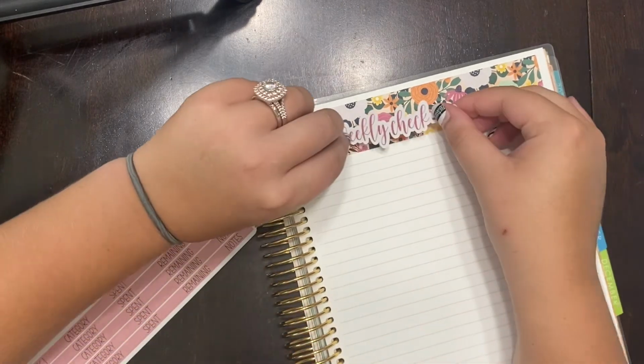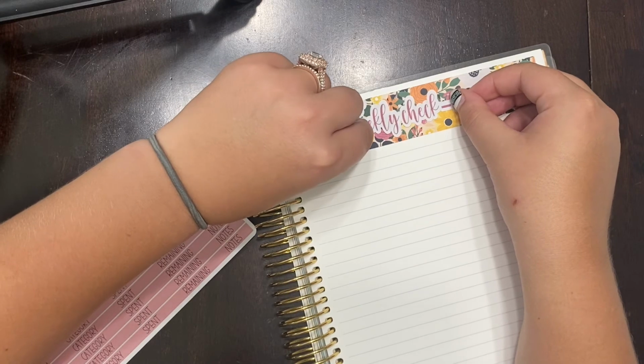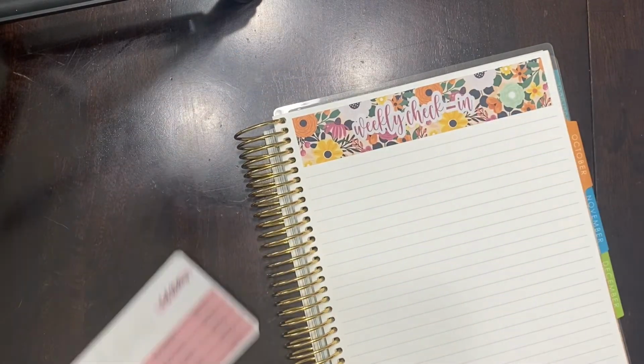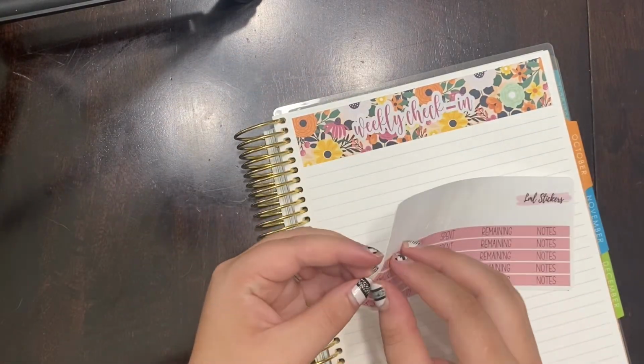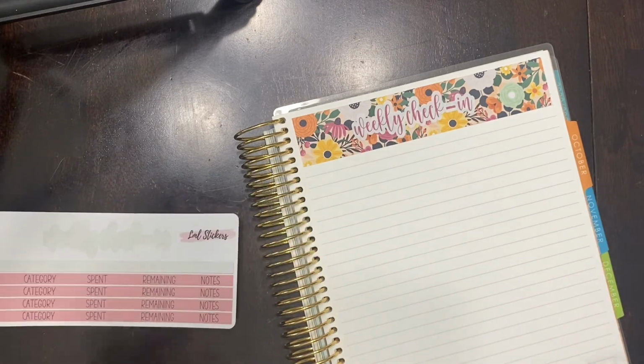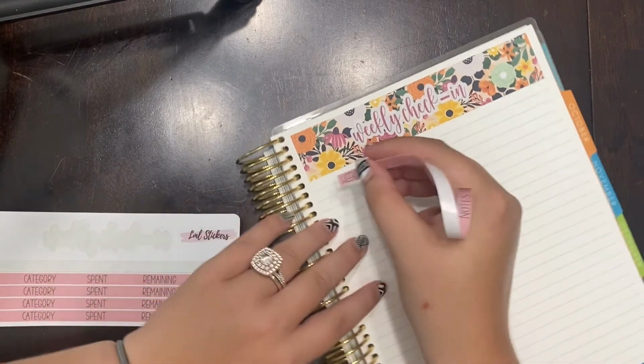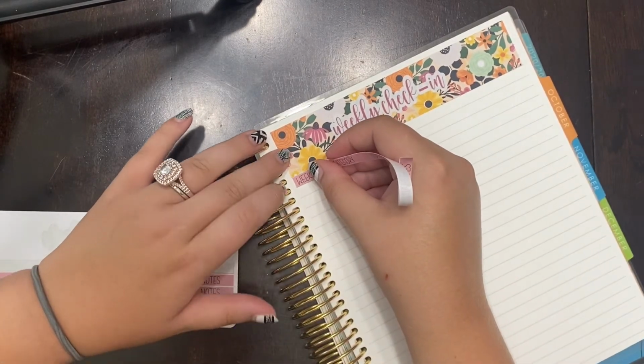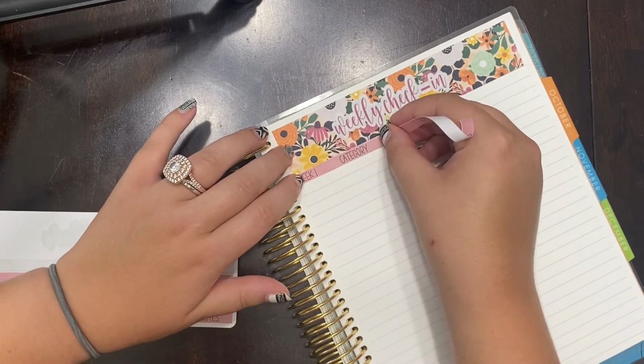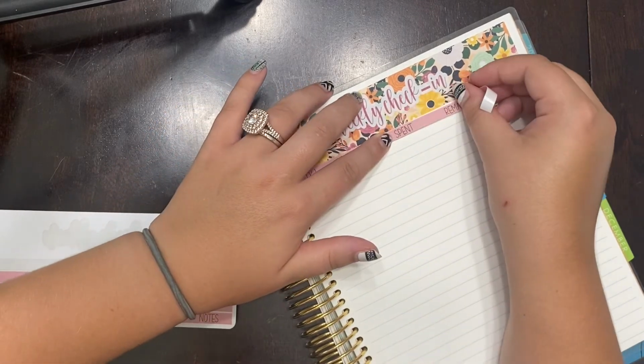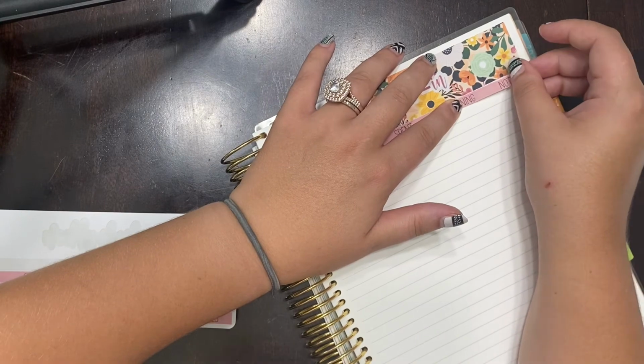stickers and I'll just lay that down. And then I always do 4 weeks, even if there's 5, I always do 4 weeks. And this month is gonna be really weird. Like for the first like 4 days or something like that.